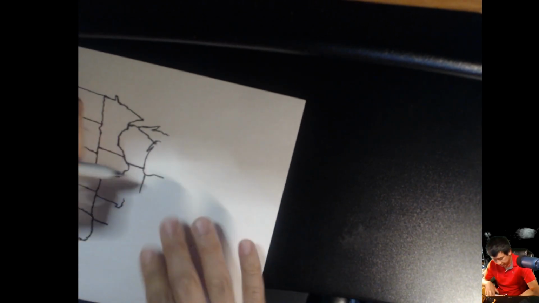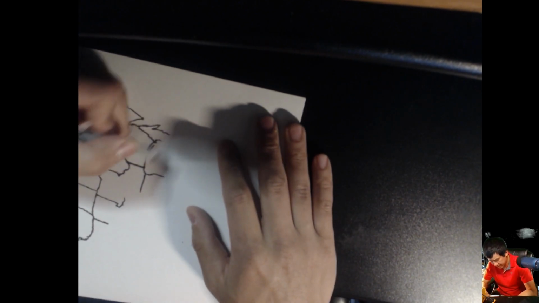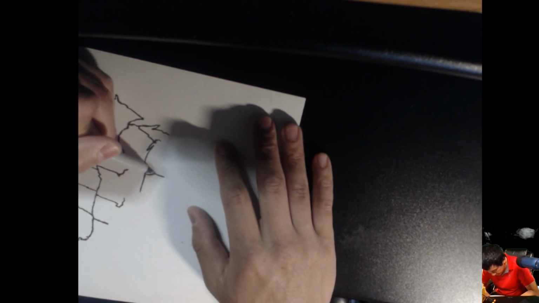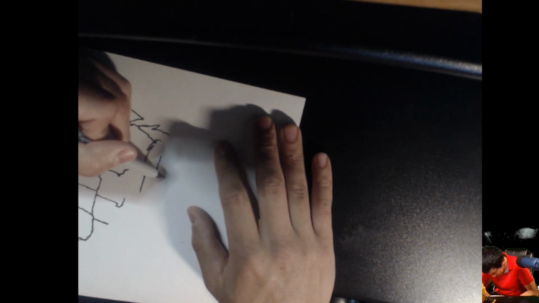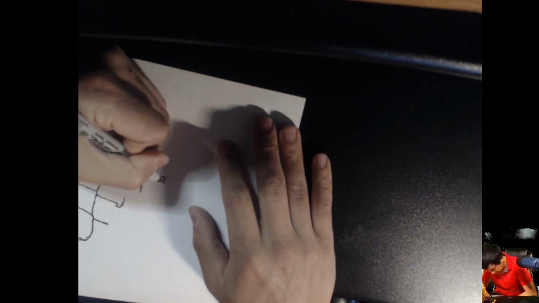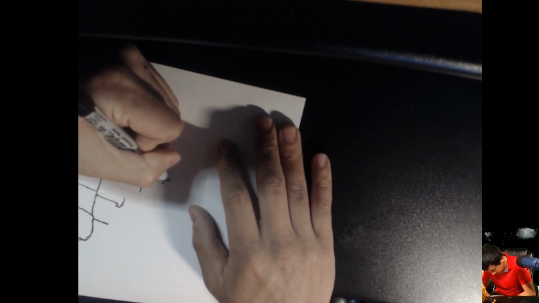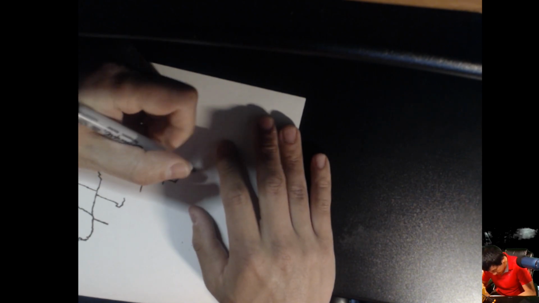Okay, we're gonna finish that later because actually the Upper Peninsula basically touches the rest of Michigan. So we're gonna, alright, Lake Michigan's gonna be a little thick. Okay, there's Indiana, and Ohio actually dips down a little bit, believe it or not. There we go.